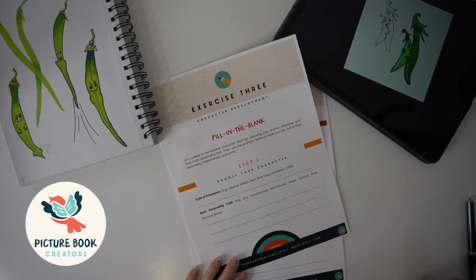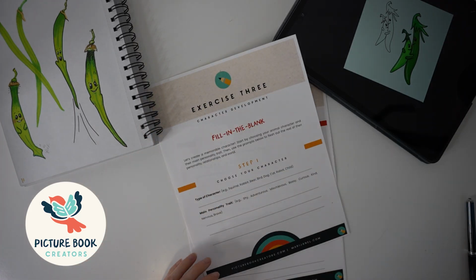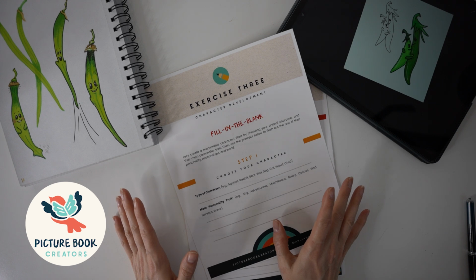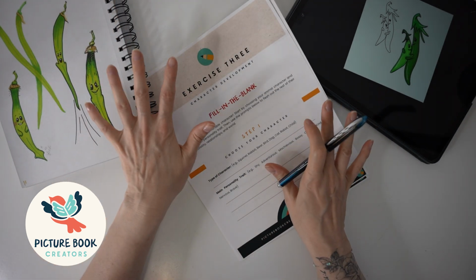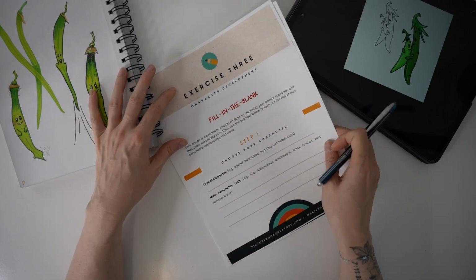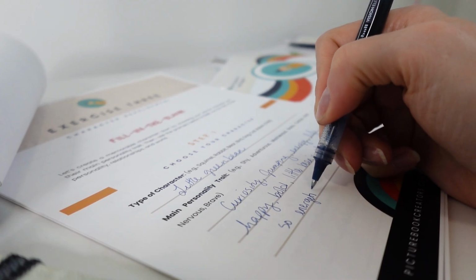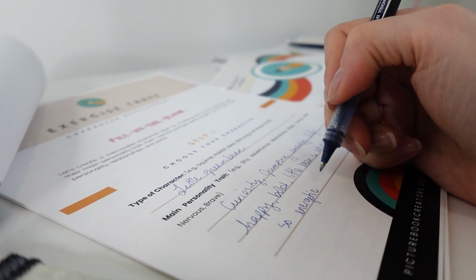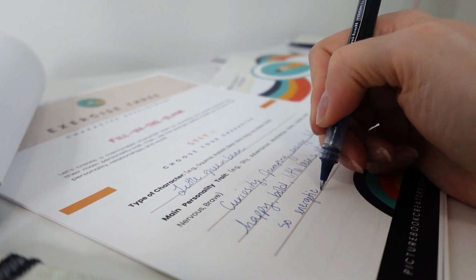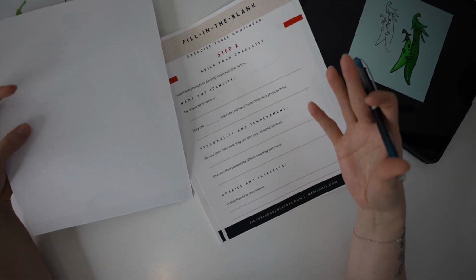I've got my exercise 3 printed out here and ready to go. This is from my Picture Book Writing Exercises. And this is where we're going to fill in the blanks, choosing and building a character. And I'm excited to use this little character as an example so that it can ignite your imagination here with me today during this writing session. So it's really self-explanatory, but the reason that I want to do this here with you is that I do think that it's encouraging to spend some time with another writer and see the process behind the scenes.